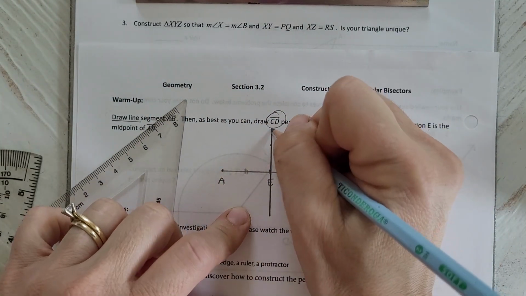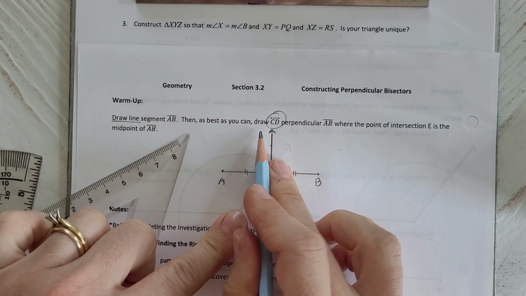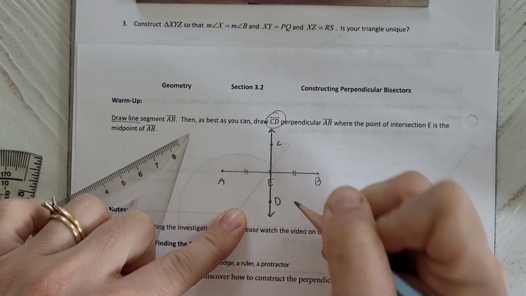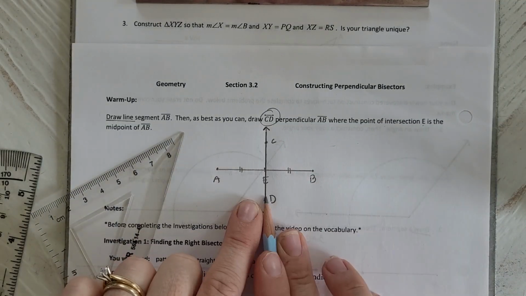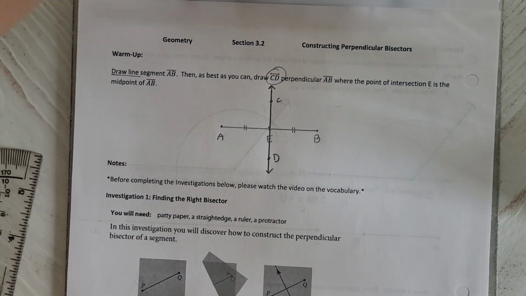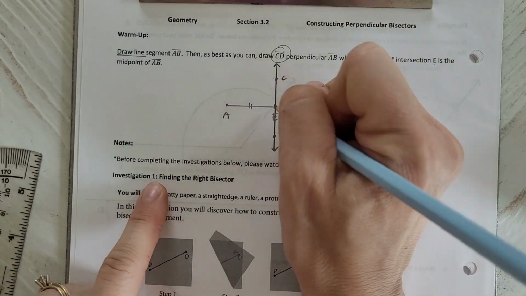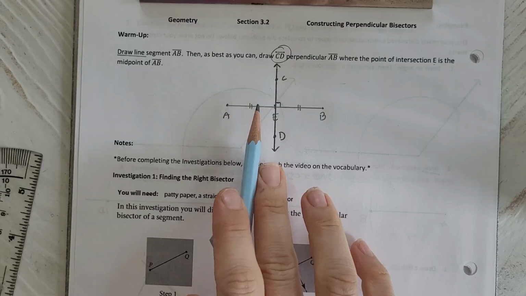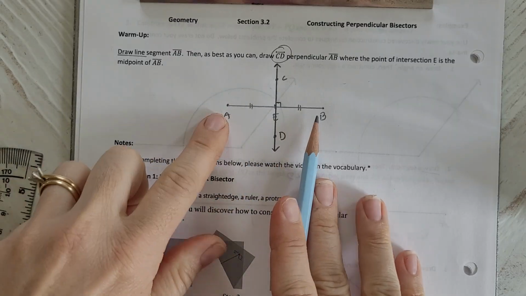I wish that would have gone through point E a little bit better, but that's all right. Again, because it's line CD, I'm going to label points C and D. It doesn't really matter where C and D are. Remember, this could be line CE as well. So it says, this line is what we would call a perpendicular bisector of segment AB.